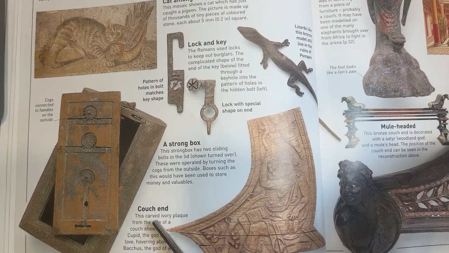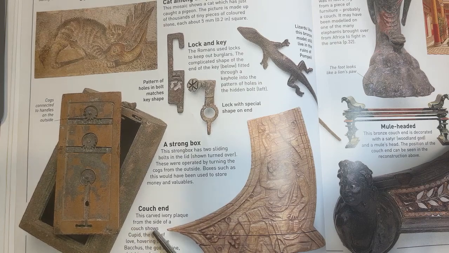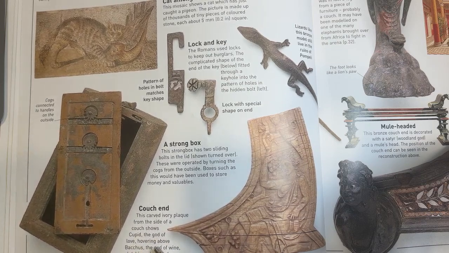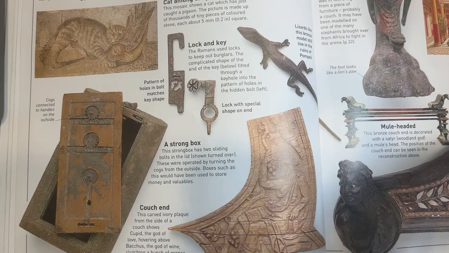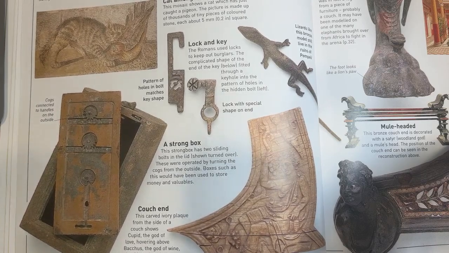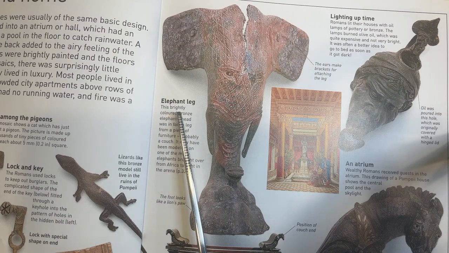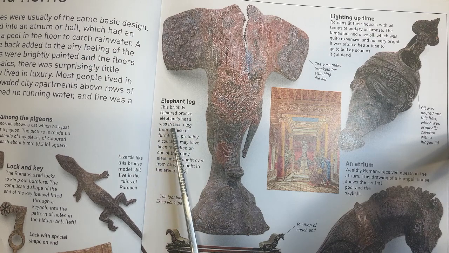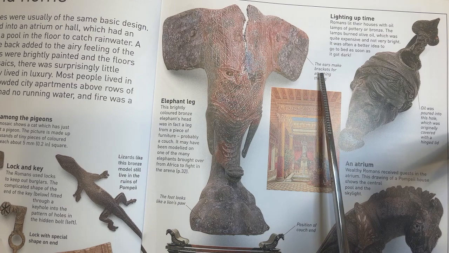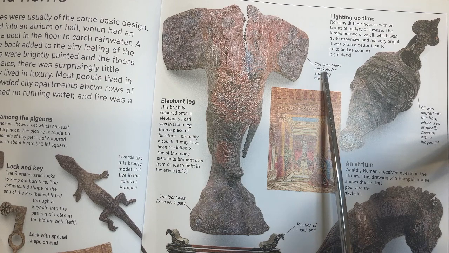Couch end. This carved ivory plaque from the side of a couch shows Cupid, the god of love, hovering above Bacchus, the god of wine, clutching a bunch of grapes. Elephant leg. This brightly colored bronze elephant's head was, in fact, a leg from a piece of furniture, probably a couch. It may have been modeled on one of the many elephants brought over from Africa to fight in the arena. The foot looks like a lion's paw. The ears make brackets for attaching the leg.